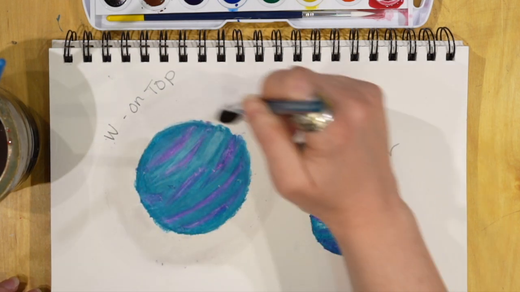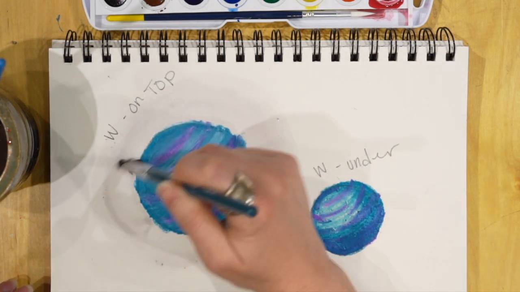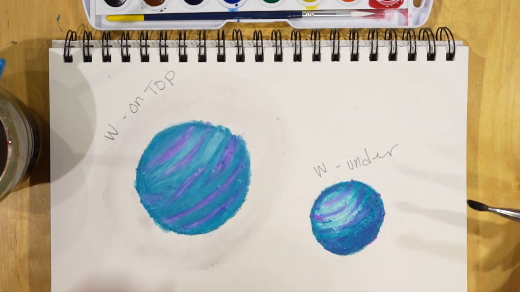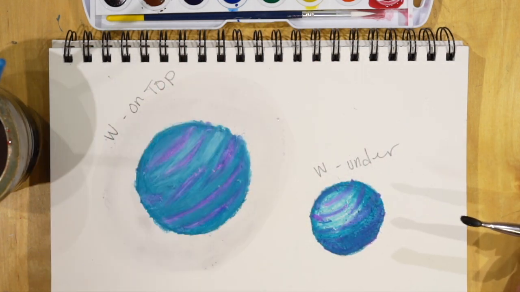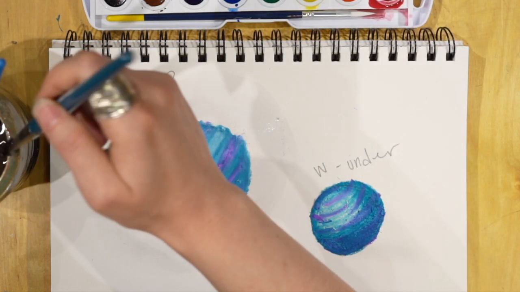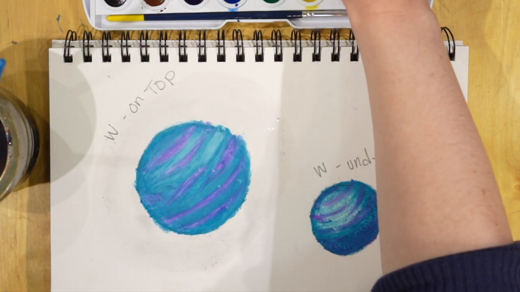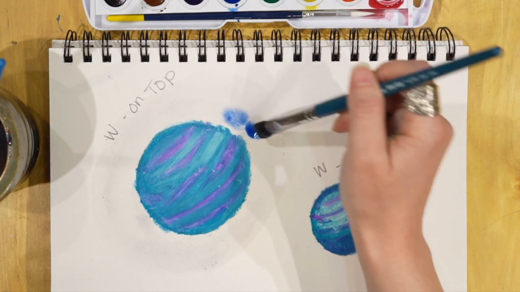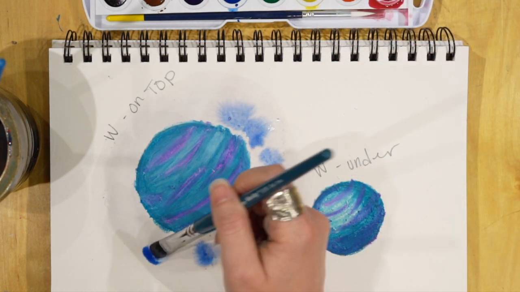If you get water on your planet, it's not a big deal. Oil and water don't mix. So the oil-based planet will push the water away. And that's okay. Now I'm going to come over here, add some water over here, and I'm going to dot my outer space.